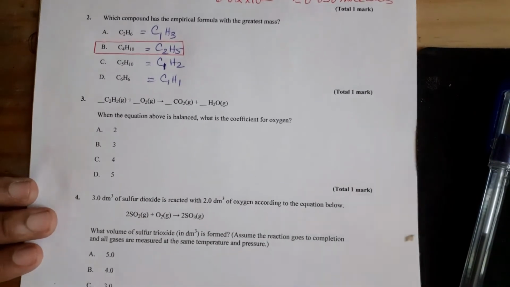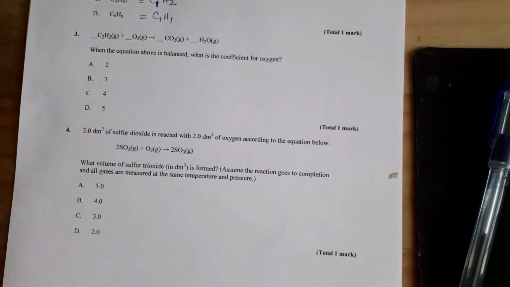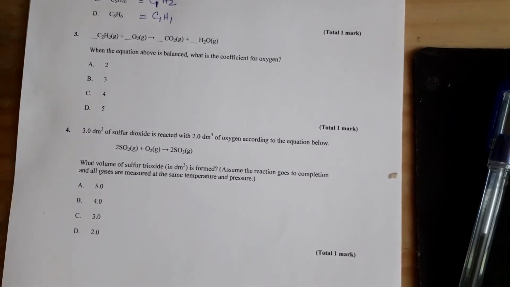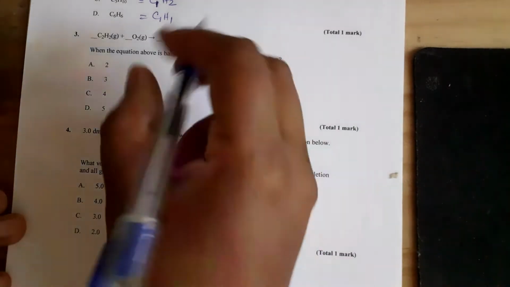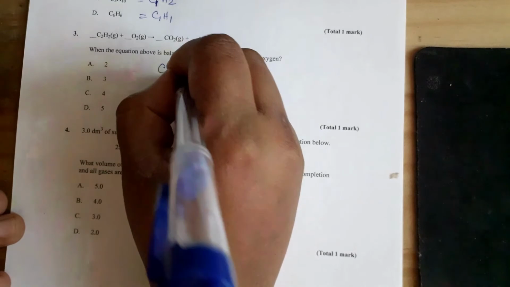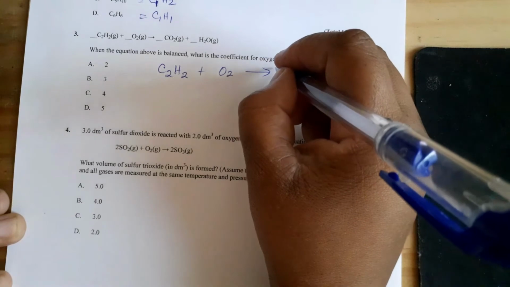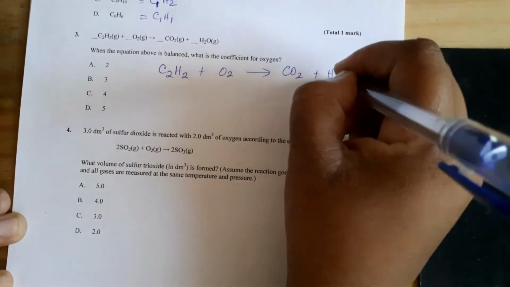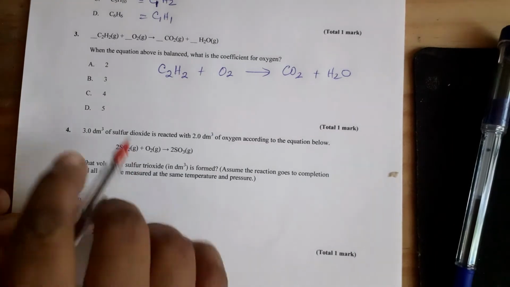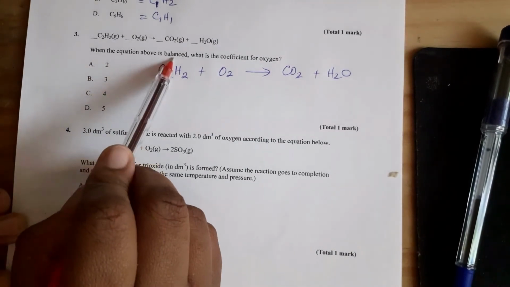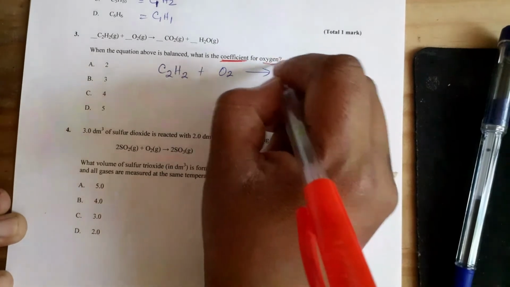Then we will look at question 3. Now, I know some of you struggle a lot with balancing the chemical equations, but it's something that is going to get easier and easier the more you practice. So I'm going to rewrite the equation down here so you can actually see what I'm doing. So we have C2H2 plus O2 to give you CO2 and water. And the question simply is stating, when the equation above is balanced, what is the coefficient for the oxygen?